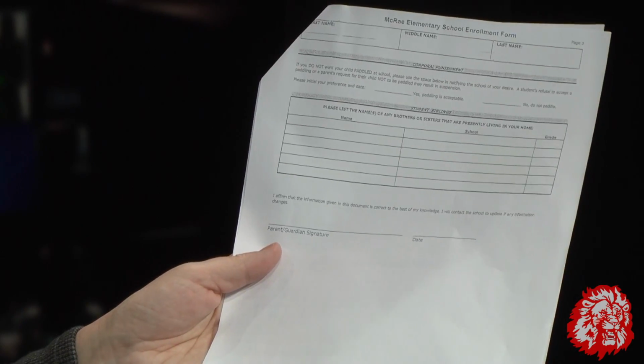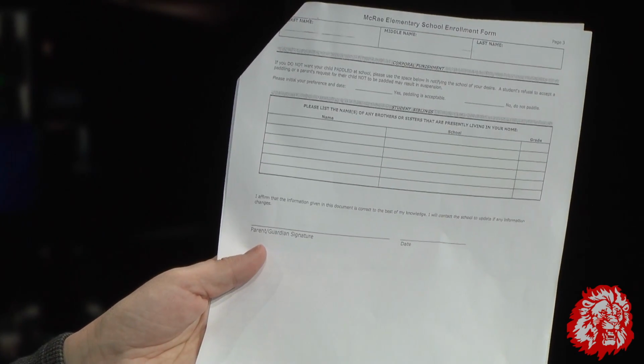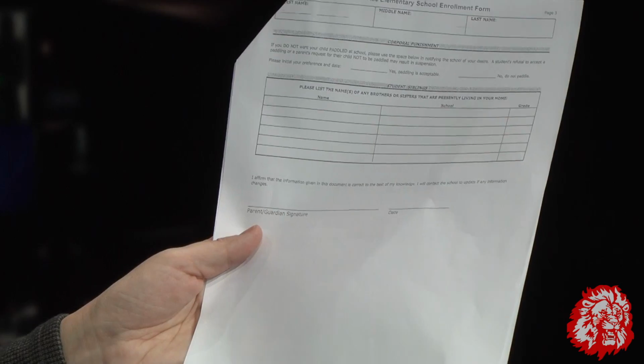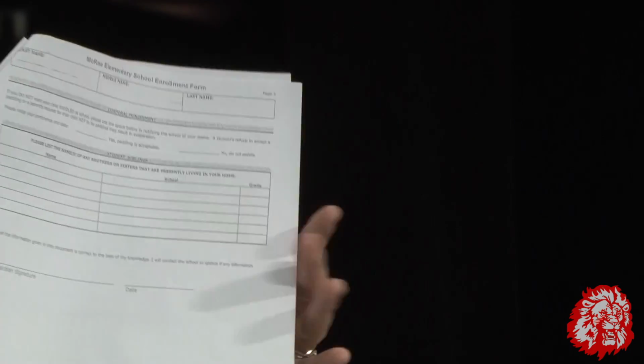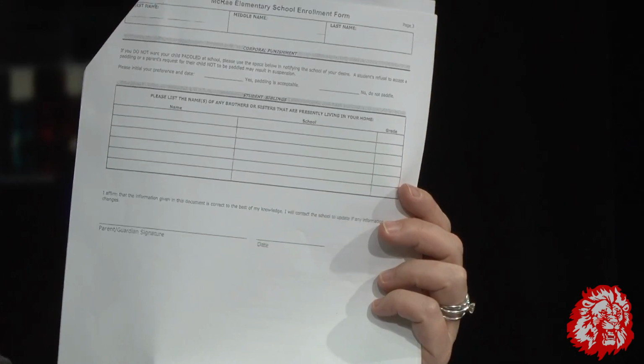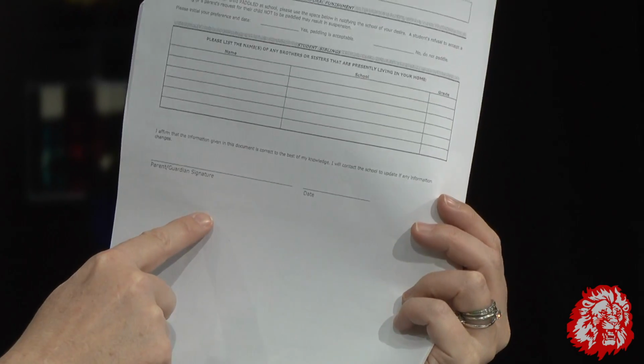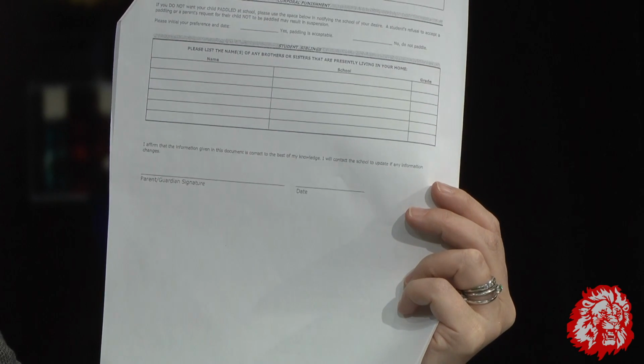On the back of the enrollment form, you will be asked if you would allow your child to be paddled. You will mark, yes, paddling is acceptable, or no, do not paddle my child. We then ask you to list any names of brothers or sisters that are presently living in the home, whether they are in the public school system or living at home with you. And finally, we must have a parent's signature and a date in this location.